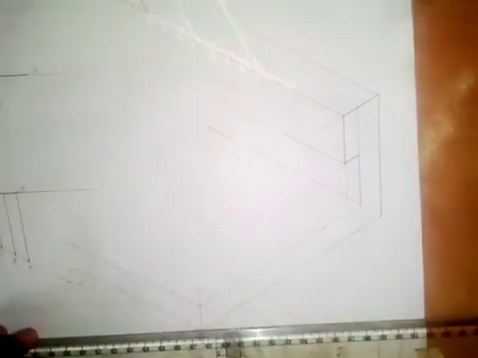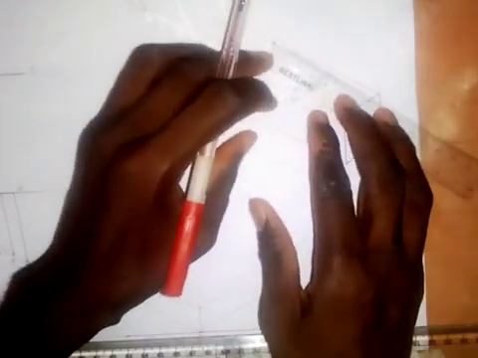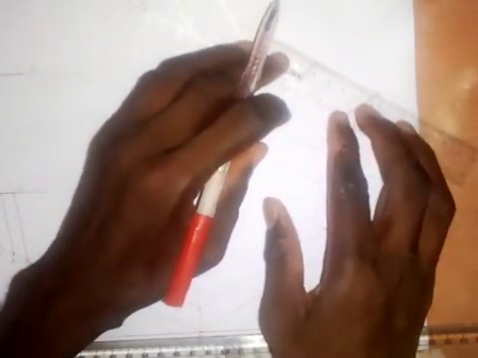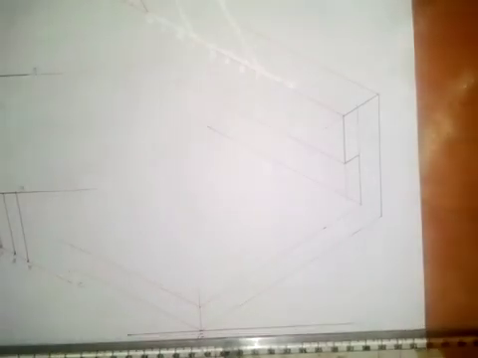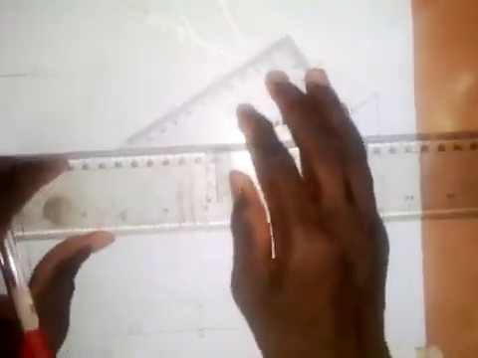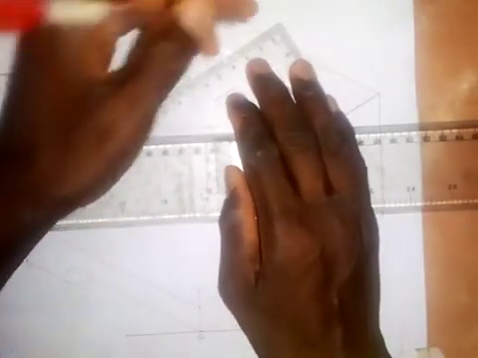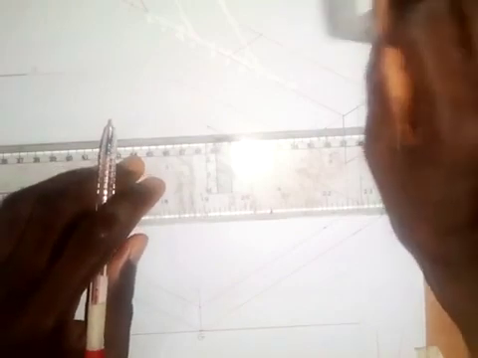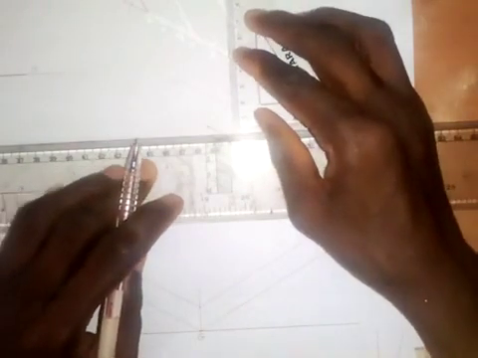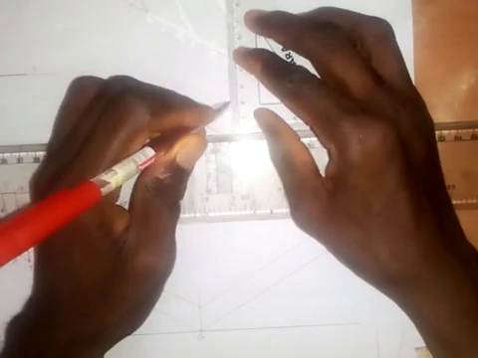The next thing I'm going to do is to take a measurement of 80 millimeters. I will take a measurement of 80 millimeters here, starting from up here. Okay, so this is 80 millimeters. The next thing I'm going to do is to bring them down here. Starting from here, with my set square, the 30-degree side, I will draw a line here like this. Wherever I touch that line, I'm going to draw a vertical line like this.